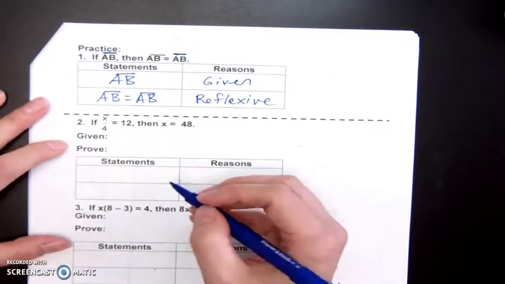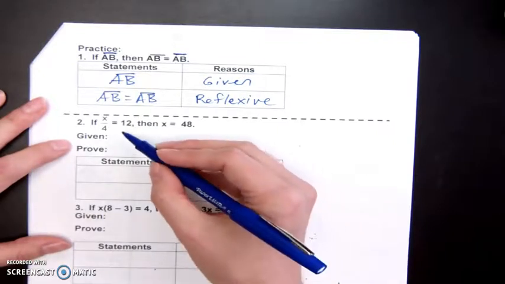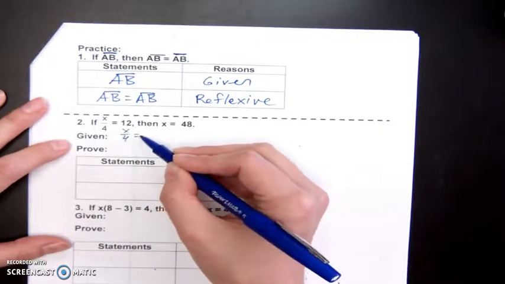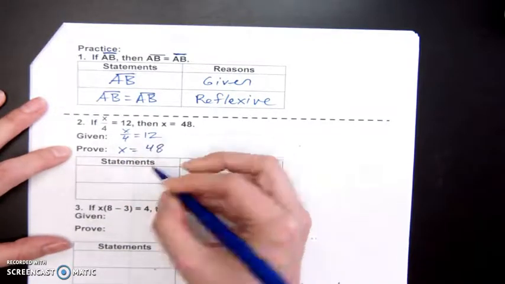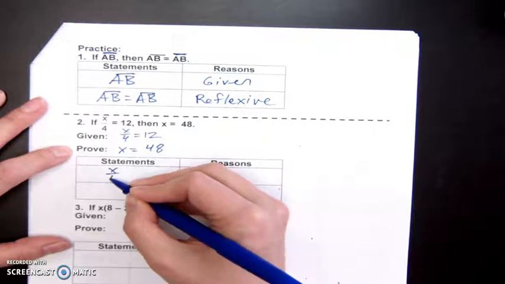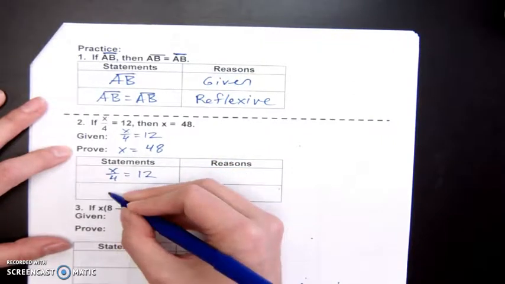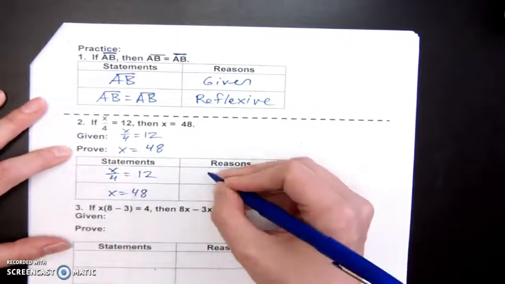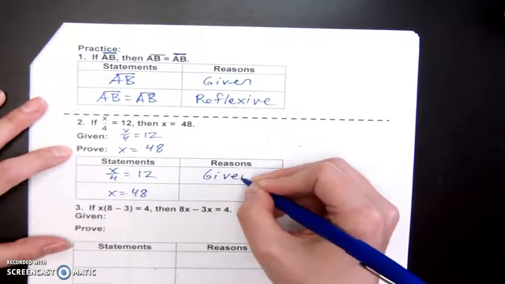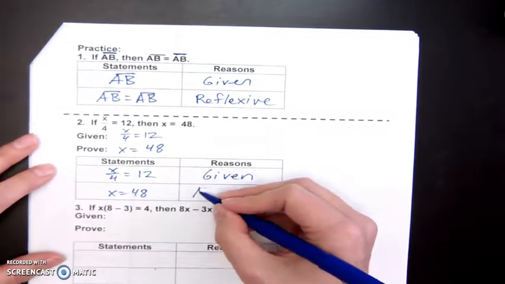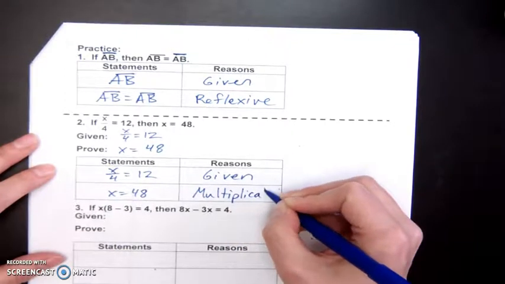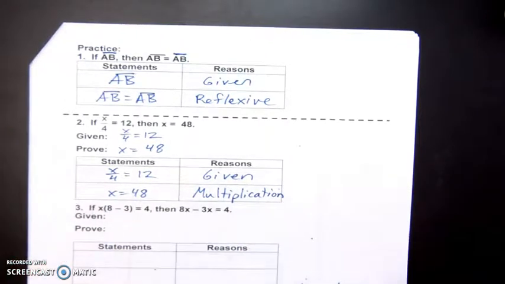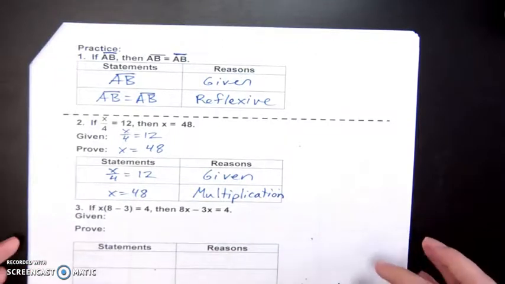Alright, what is my given here? X over 4 equals 12, and I'm asked to prove x equals 48. It's a really nice, just 2-box thing, so I just copy those down. So given, and what is my next reason? Multiply. Or multiplication. I don't care if you write multiply or multiplication. The technical term is multiplication.